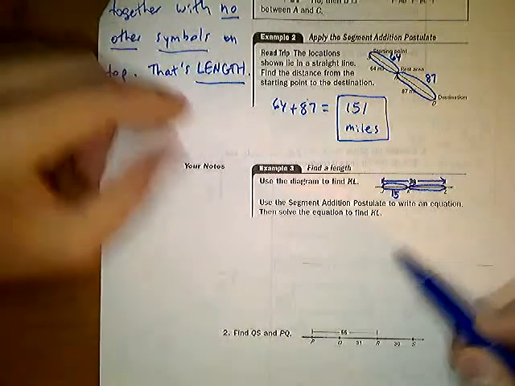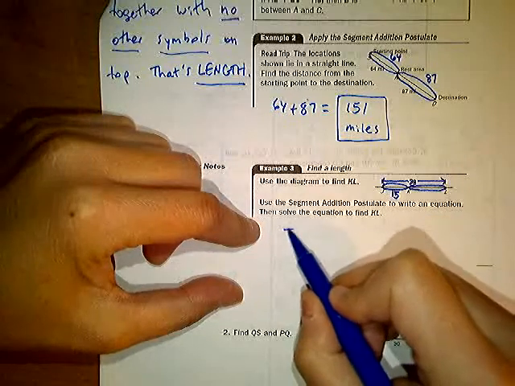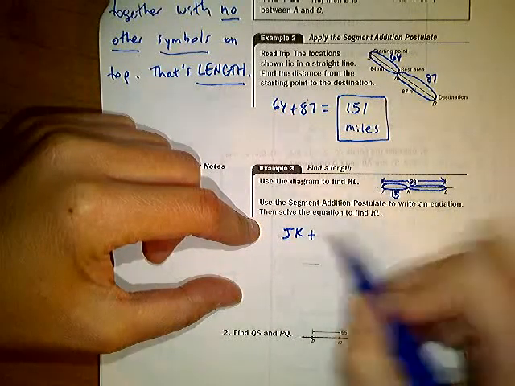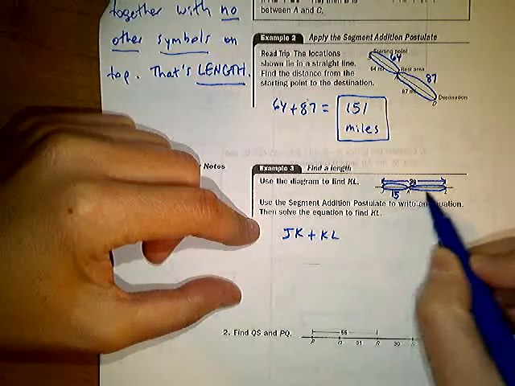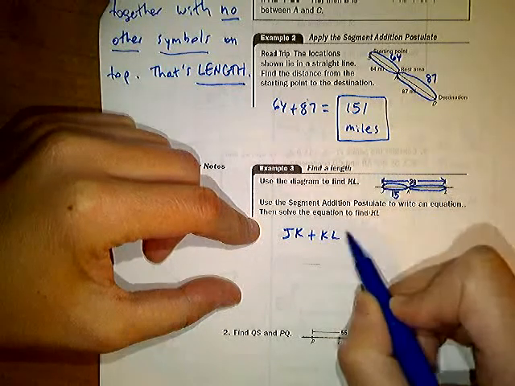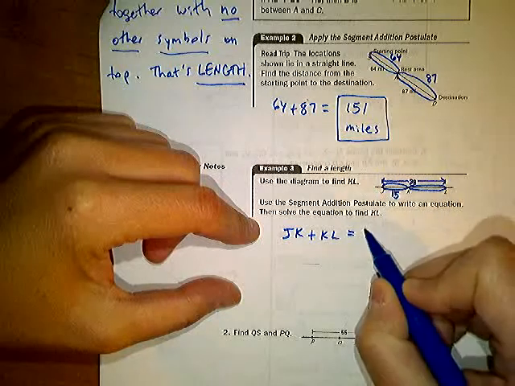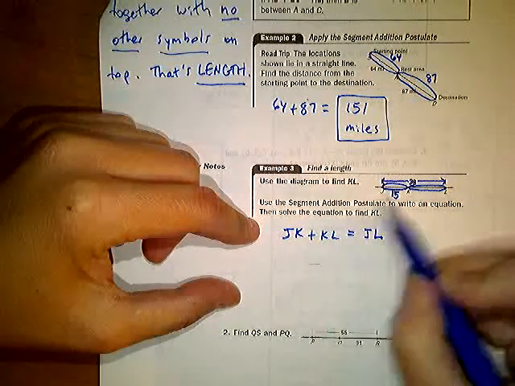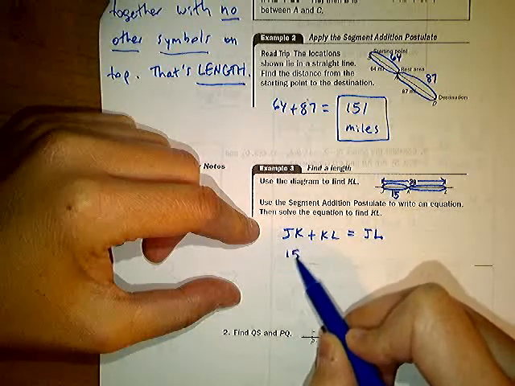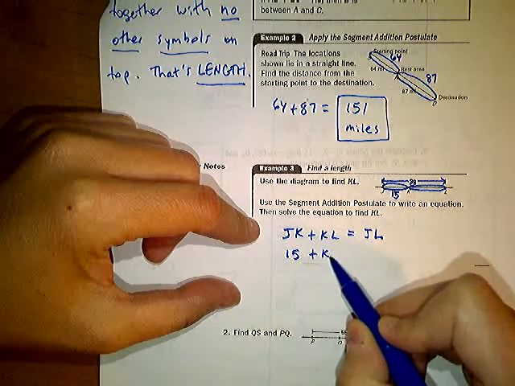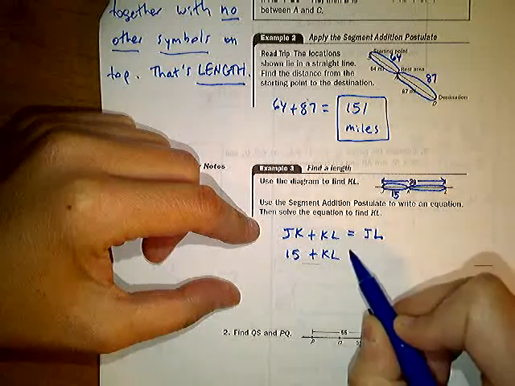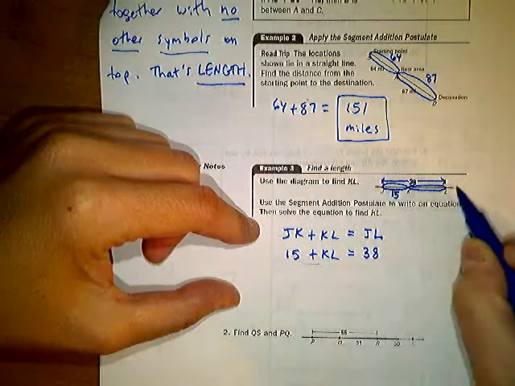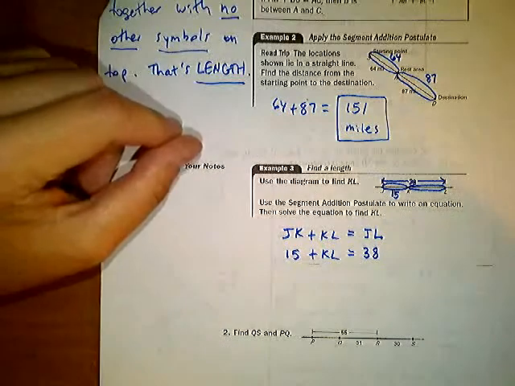Well, certainly we know that JK, this segment here, if we add that to KL, two smaller segments will add up to a grand total of the full length from J to L. So you could say that the first distance, 15, plus the second distance from K to L will give you a grand total of 38 from J to L.